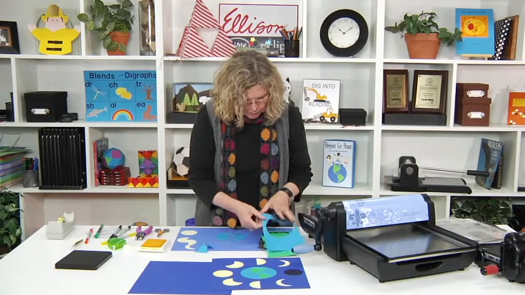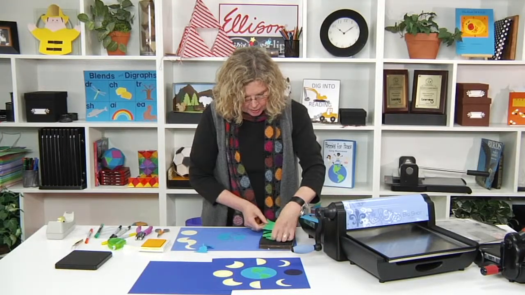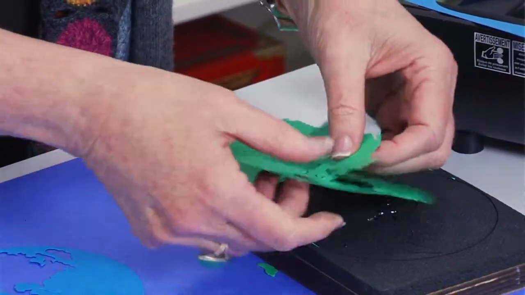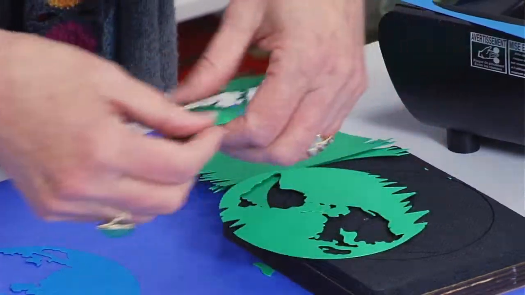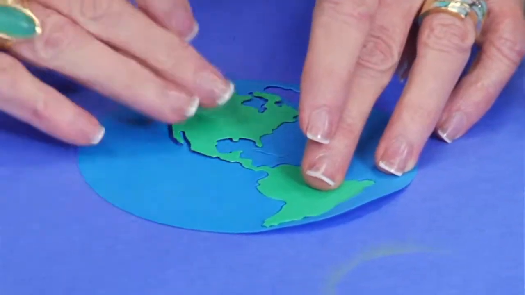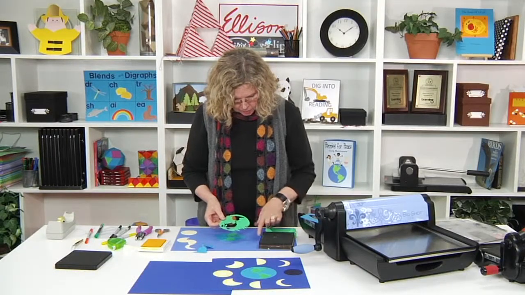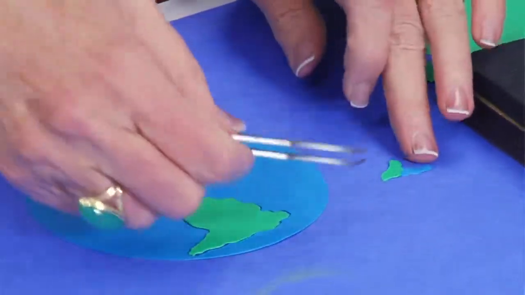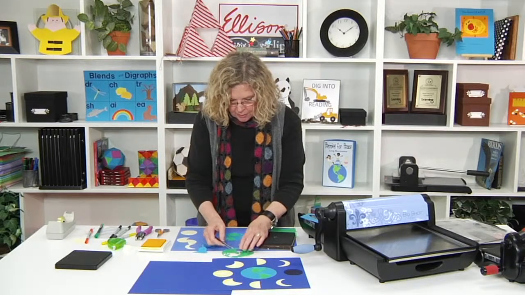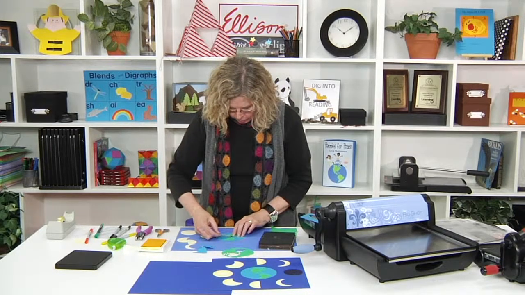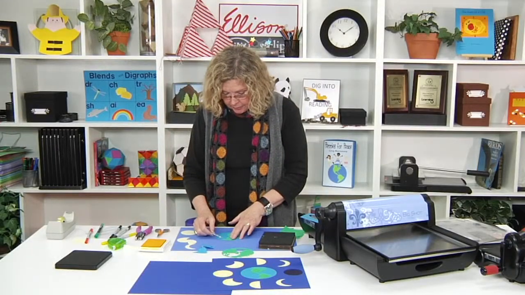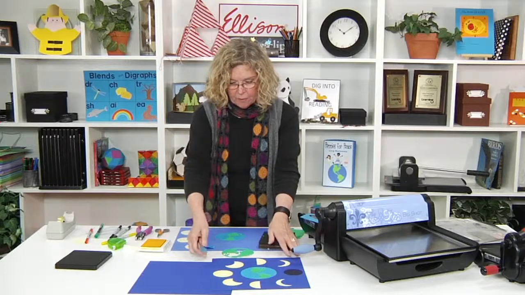There's another little continent there, but then I would take the green that I've cut out of cardstock, and I would go back and position this inside to create this. All of these other little pieces are also here that I would attach as well. And there's even this tiny little portion that you would attach there. So you can see how quickly and easily you can create the representation of the Earth.